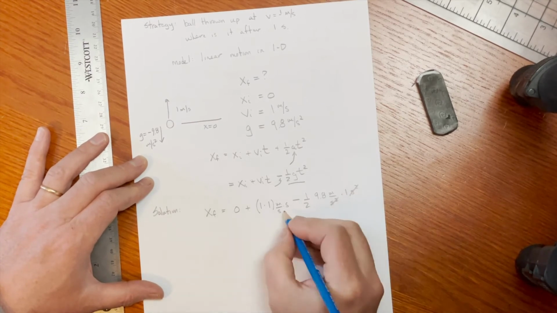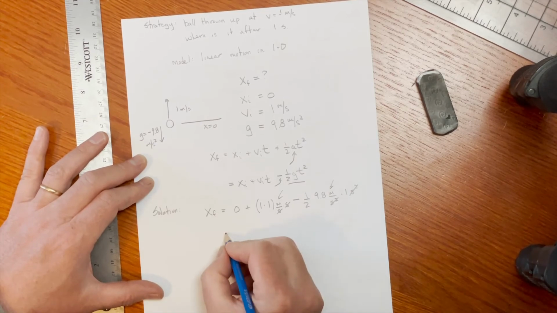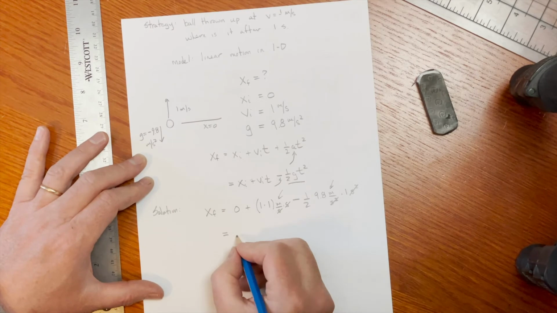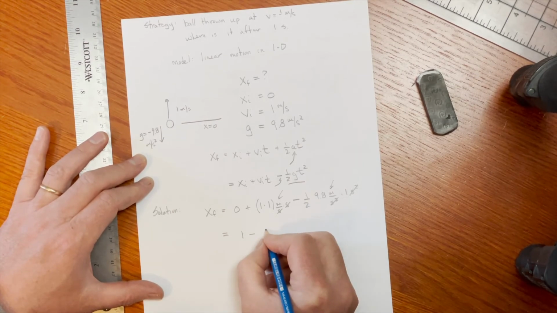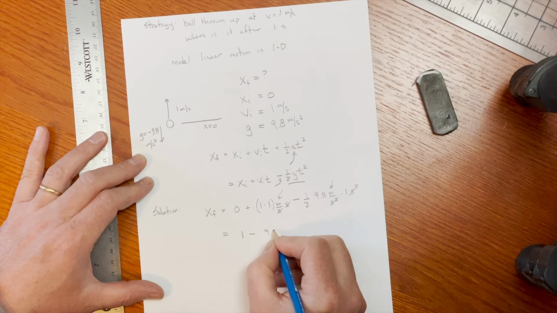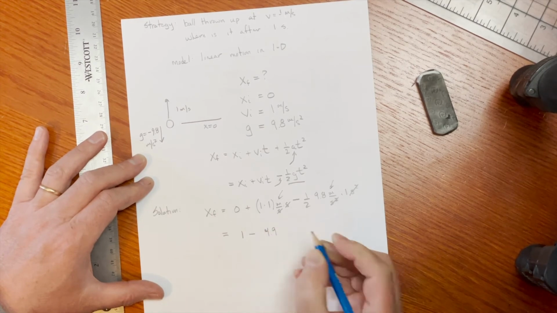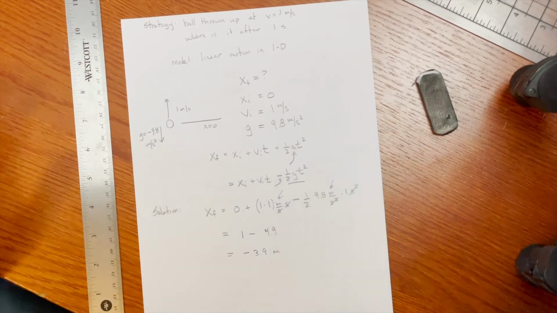So those units cancel, units look good, and I wind up with 1 minus half of 9.8, which is 4.9. So that's going to be minus 3.9 meters.